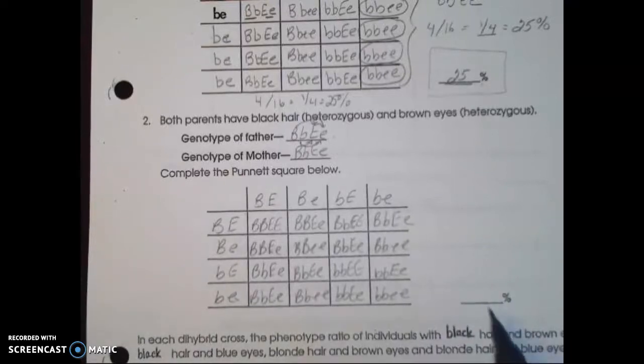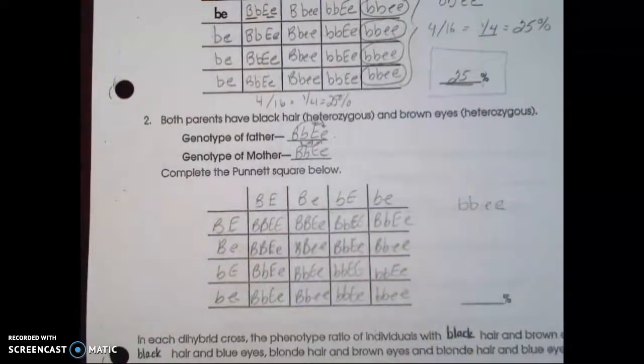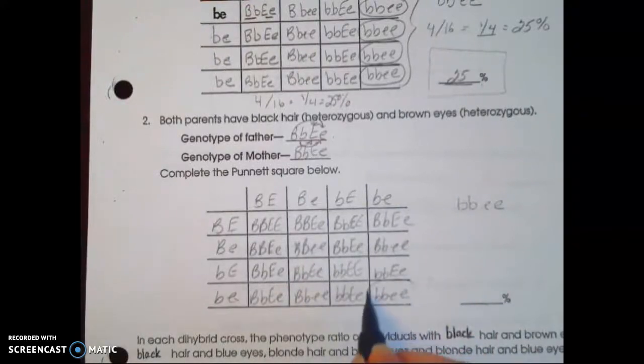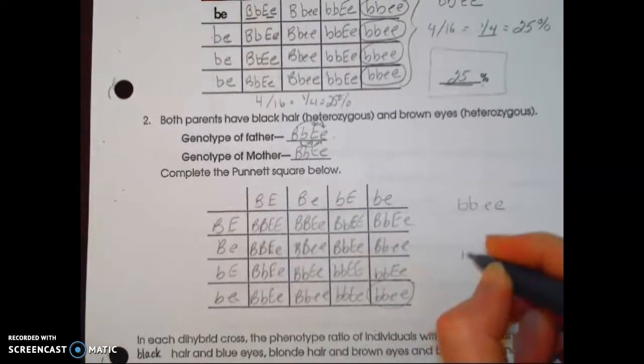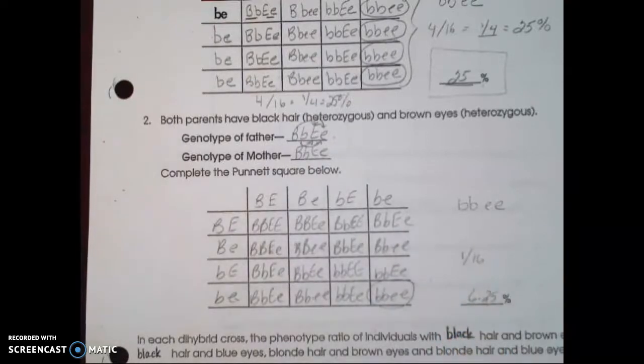And now the probability is the same question as we had before. So we're looking for blonde hair and blue eyes again. The only place we see that if we scan all of our offspring is this bottom corner. So that's only 1 out of our 16, and that gives us a 6.25% chance. Take 1 divided by 16, and then we have 6.25% probability.